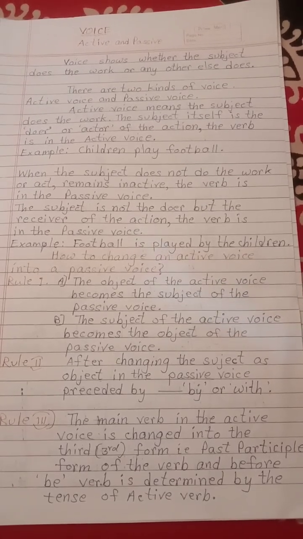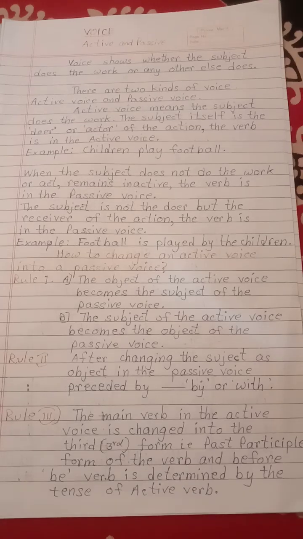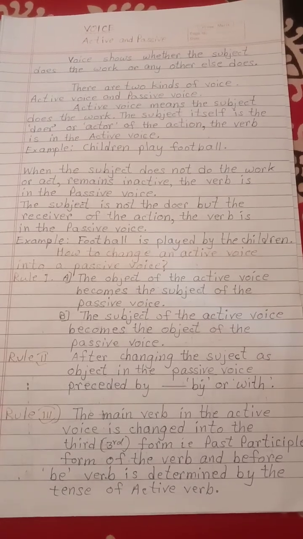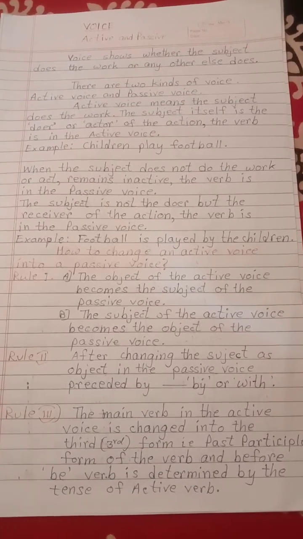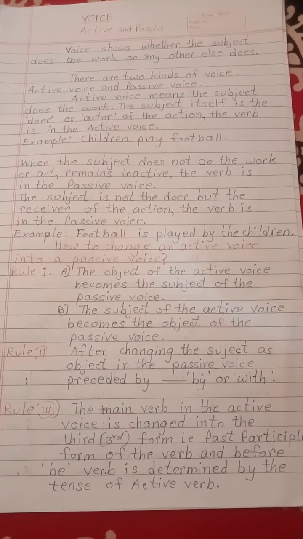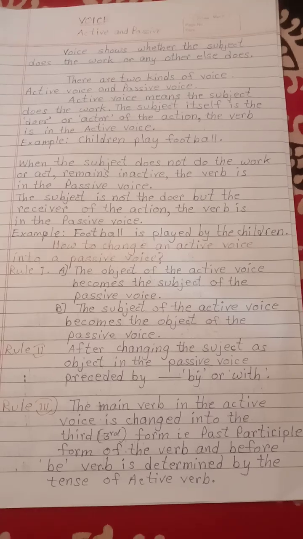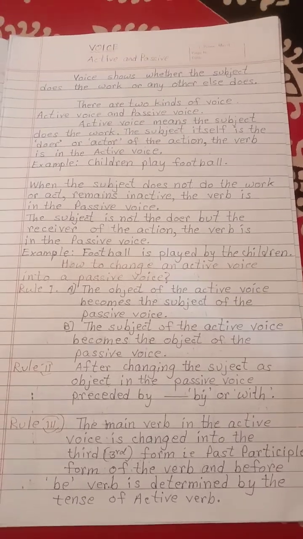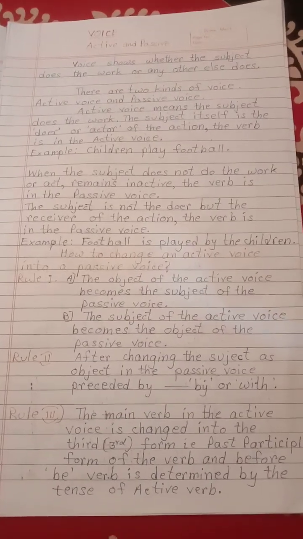Now, next rule, after changing the subject into the object in the passive voice, it is preceded by by or with. That means before the object, by or with is used.